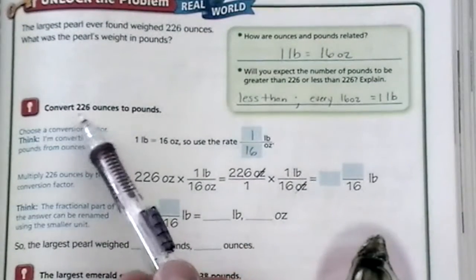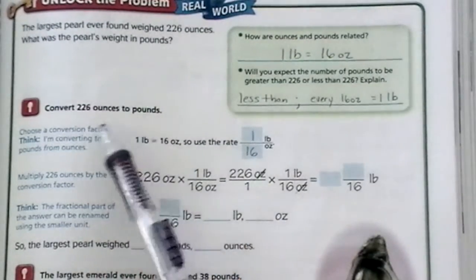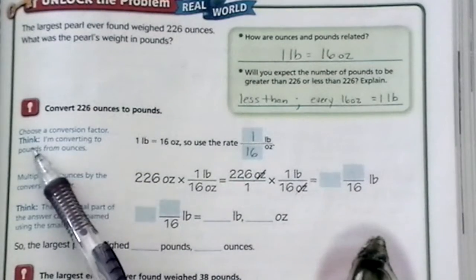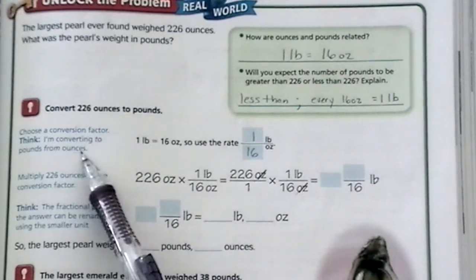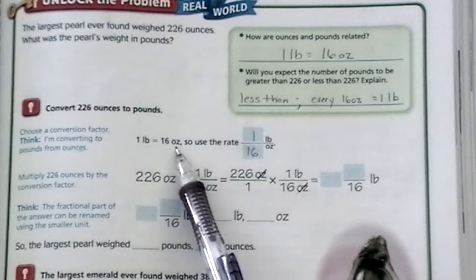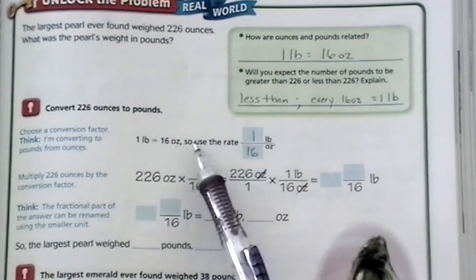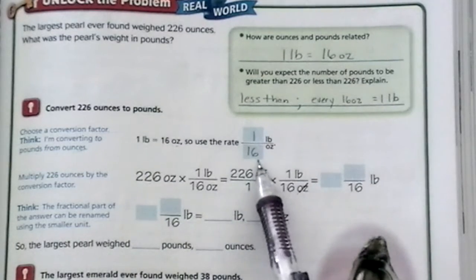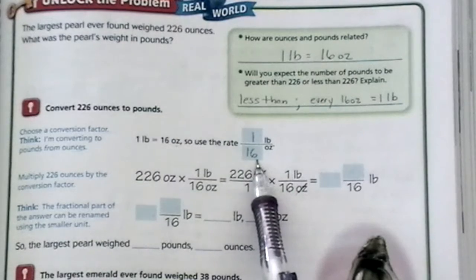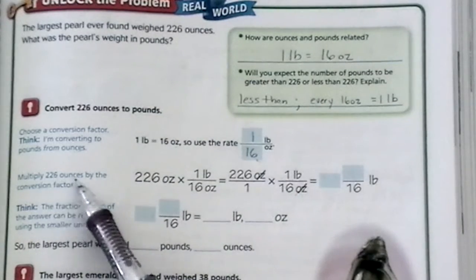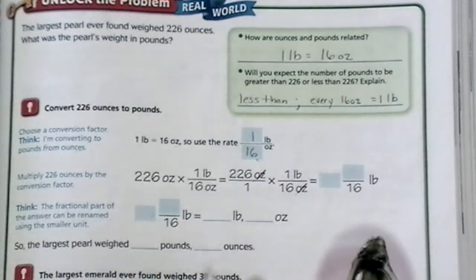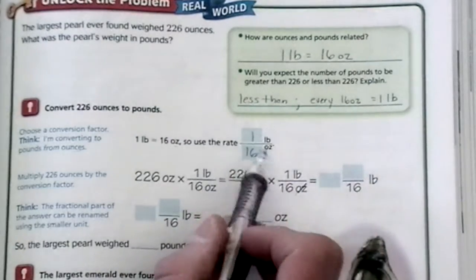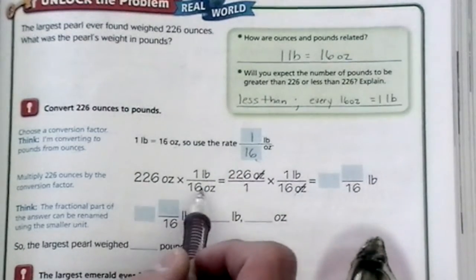Okay, so now we're going to convert 226 ounces to pounds. Choose a conversion factor. Think, I'm converting pounds from ounces. So 1 pound equals 16 ounces, so we're going to use the rate 1 pound over 16 ounces. We're going to multiply 226 ounces by the conversion factor, and the conversion factor is going to be that 1 pound over 16 ounces. So here they have it set up for us.